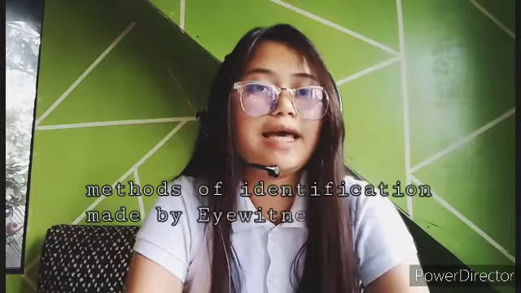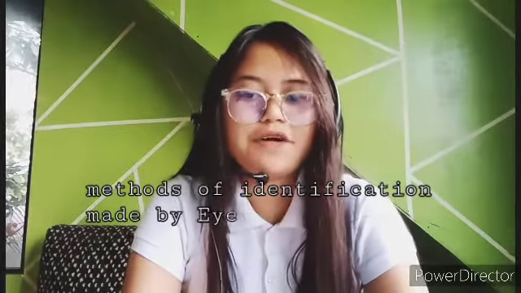So, methods of identification made by eyewitnesses. First, verbal description. Second, photographic files. Third, general photographs. Fourth, artist assistants or composite sketches. And fifth is the police lineup, selecting the suspect from a group of innocent persons to eliminate the power of suggestion as a factor of identification.